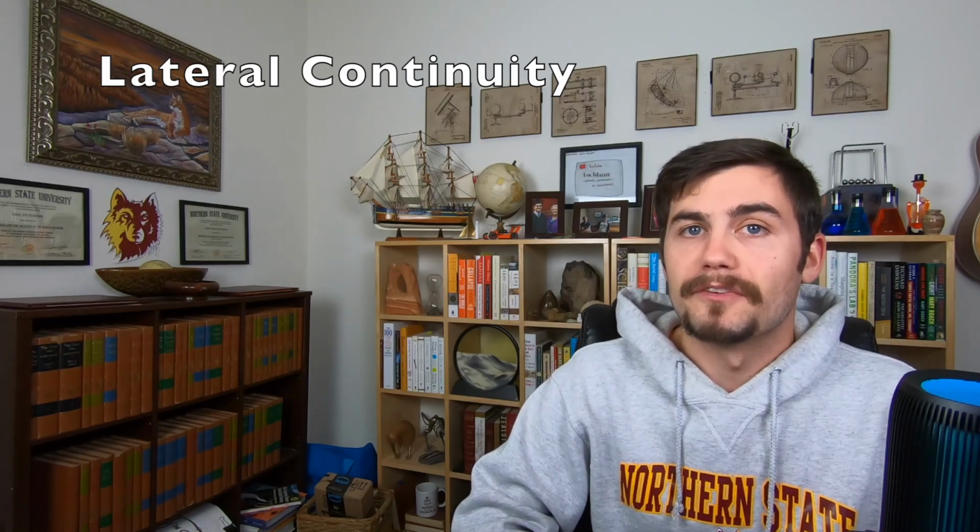Next was the idea of lateral continuity. This fits directly with original horizontality, in that this principle states that layers of sediment extend laterally in all directions. So when we find continuous layers that are separated by a valley or other erosional features, we can assume they were once connected.